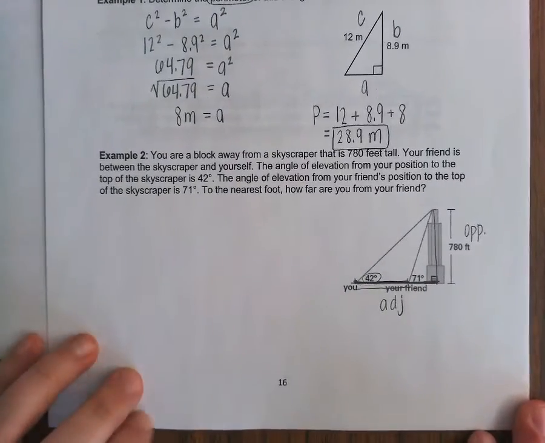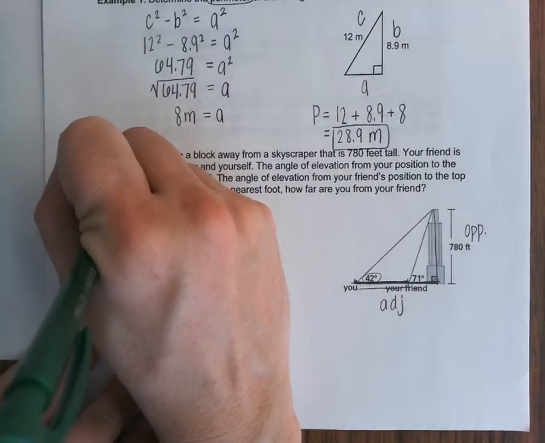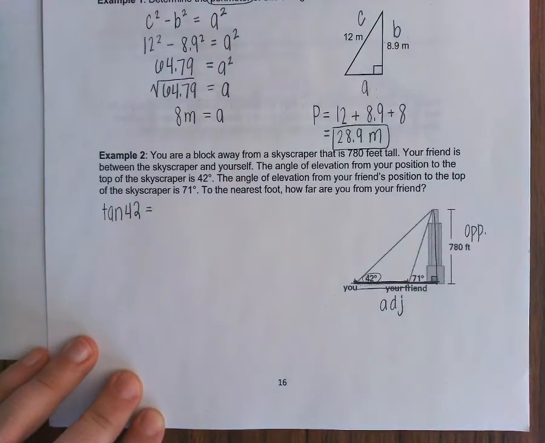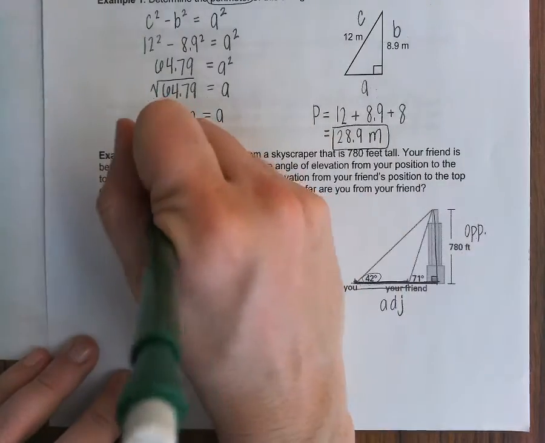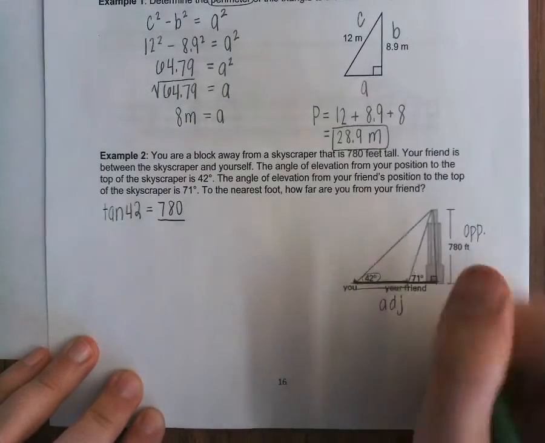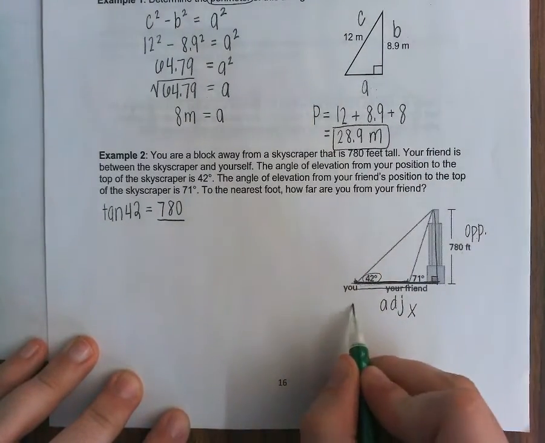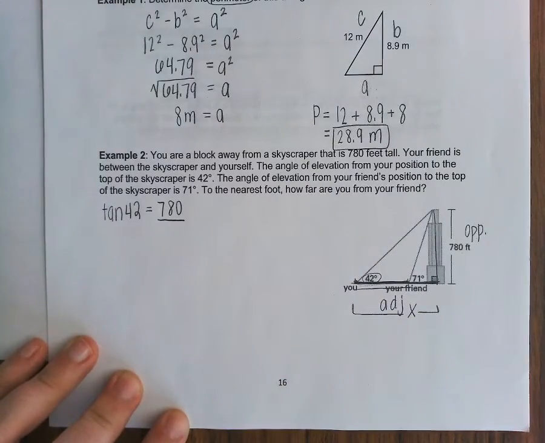So tan of 42 degrees is equal to the opposite over the adjacent. So 780 over the adjacent, and I'm going to call that x. So x is the total distance from you to the bottom of the skyscraper.